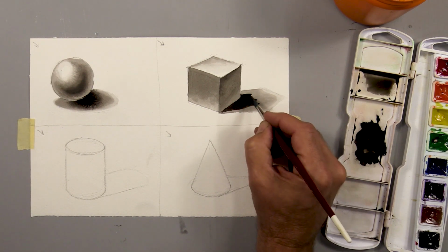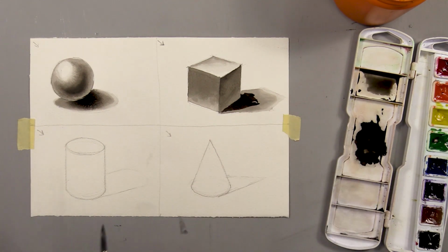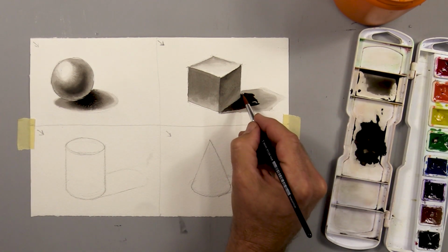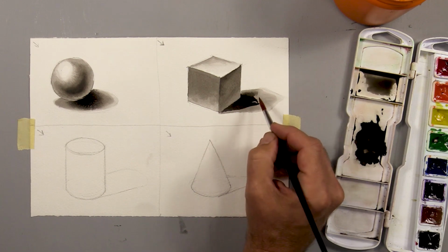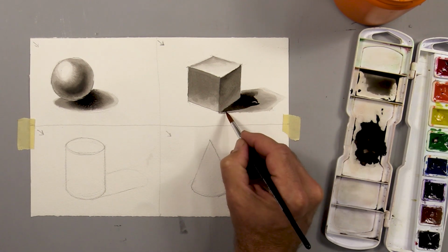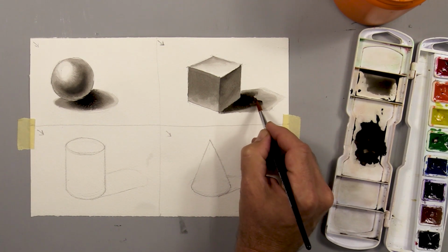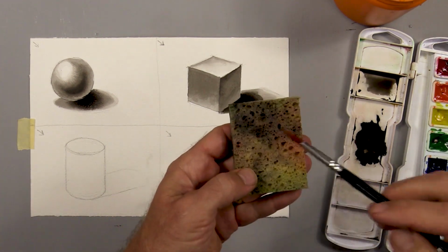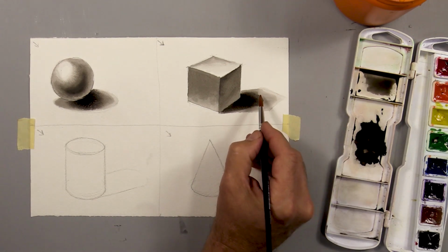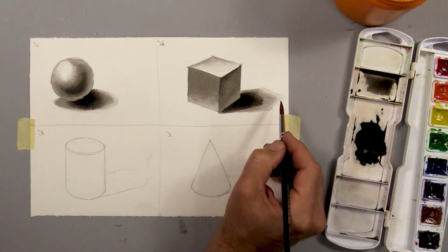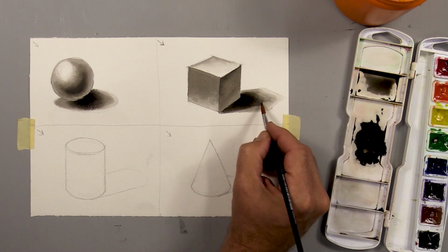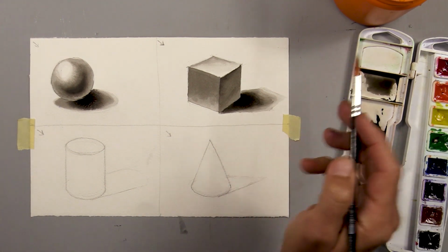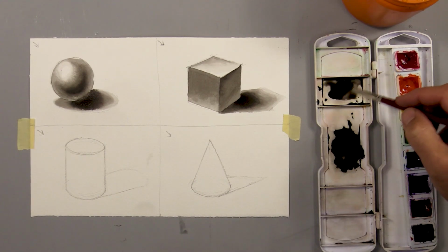And now I'm going to take my semi-wet brush and soften the edge of it and just kind of drag it out, soften it until it's a gradual transition from dark to light away from the cube. So I'm finished with those top forms.